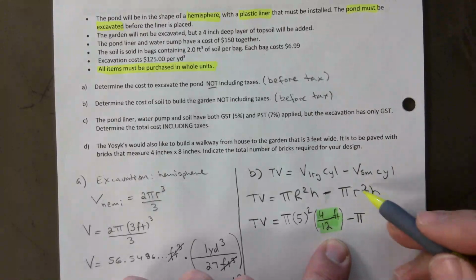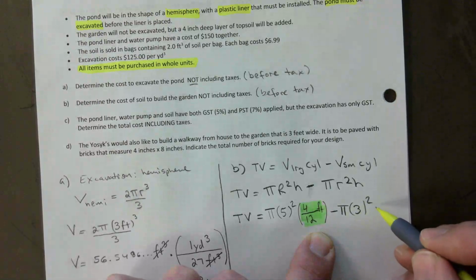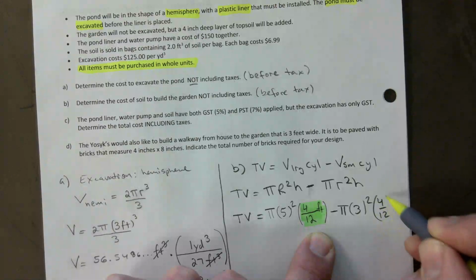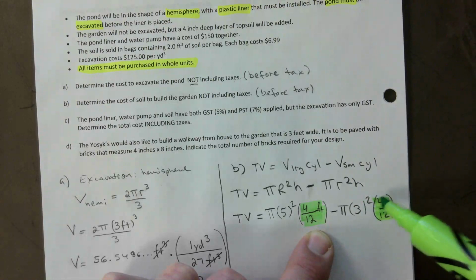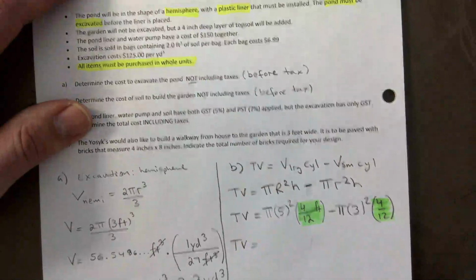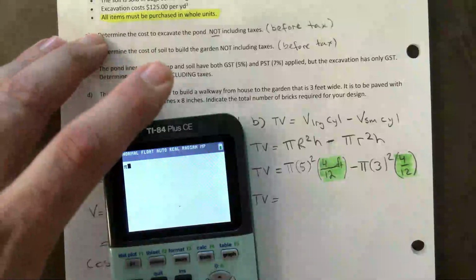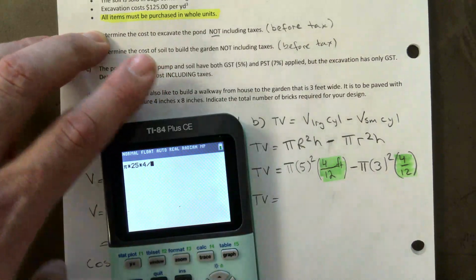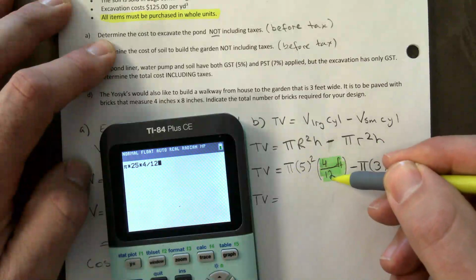Minus pi, the radius of the small one we already determined earlier was 3, correct? That's the small circle in here. So I'm going to go 3 squared times the height, which is again 4 over 12. It's the same height for both cylinders. And now we can crunch the numbers. Please do one at a time. That's probably smarter. So I'm going to clear what I have. I'm going to go pi times 25 times 4 divided by 12. Can I do this? Yes. If there's ever only one number underneath, multiply everything on top and then just divide by what's down there.